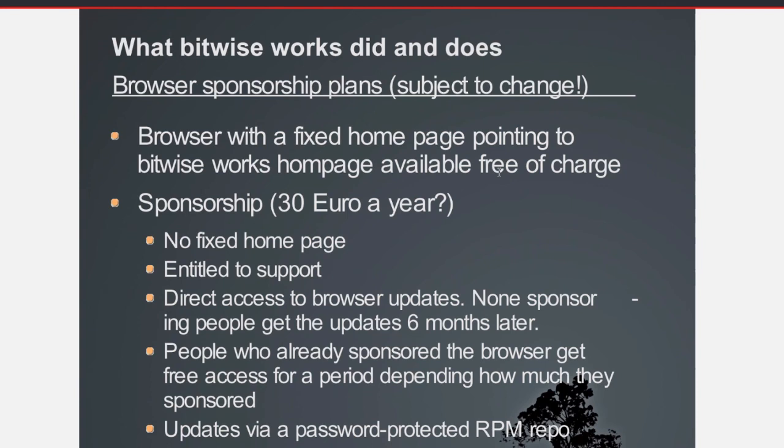So the people that would then donate or would buy access for this would get access to a password protected repository, and in there would be the versions of binaries without the fixed homepage in it, and possibly we would delay updates of the browser to non-paying people with a couple of months. That will most likely not happen in the initial period, as we first need to get to a browser that's really production ready. And I think we're getting very close to that, actually, as you can see with the upcoming demo in a couple of minutes.